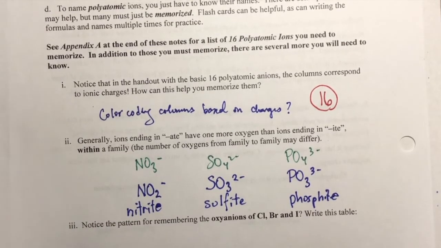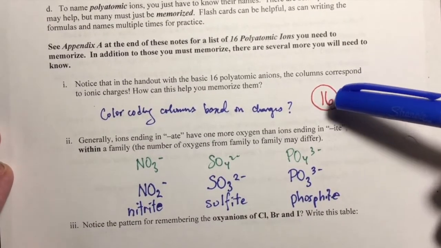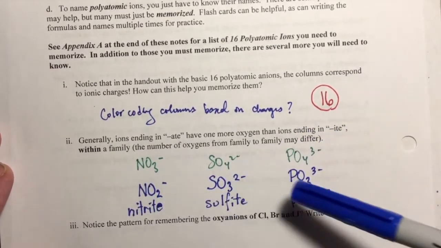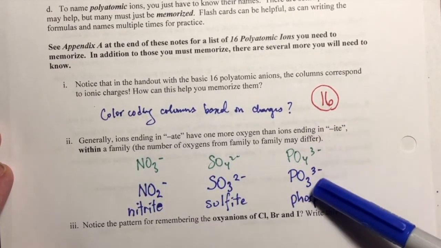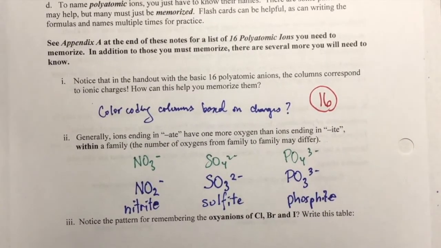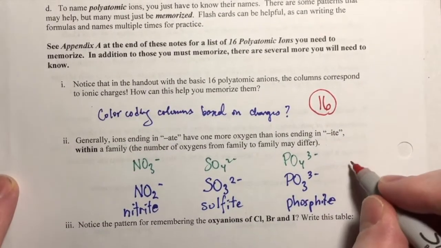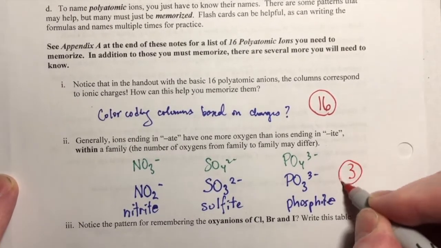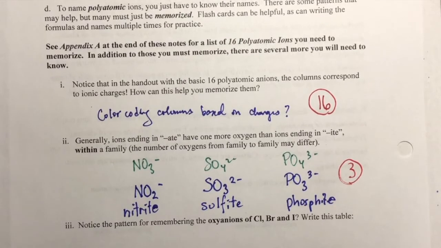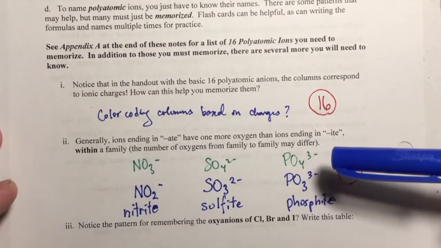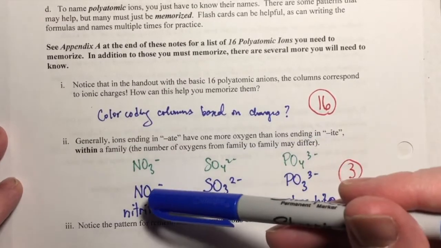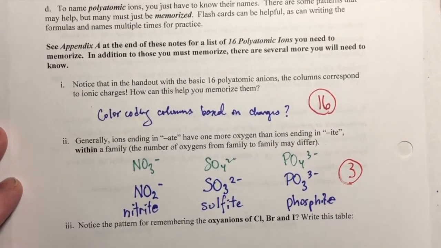And so if you know the fundamental 16 and you know this pattern, you've just learned 3 more without having necessarily to memorize them. You have learned them. So there we go. We've added 3 more ite ending anions that are derived from their ate anions, nitrate, sulfate, phosphate, nitrite, sulfite, phosphite.